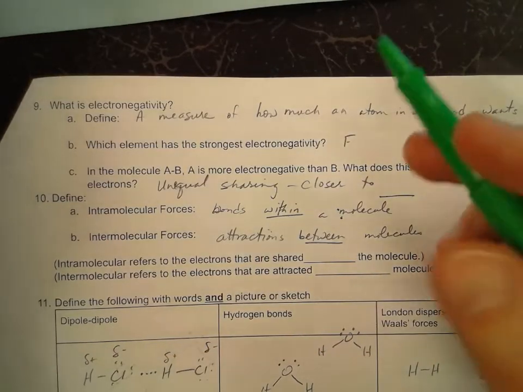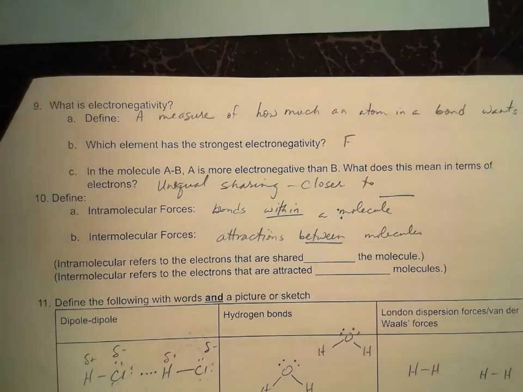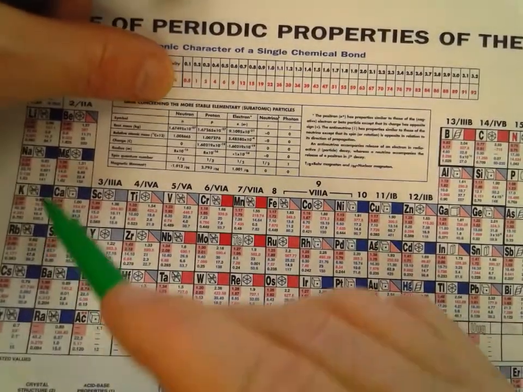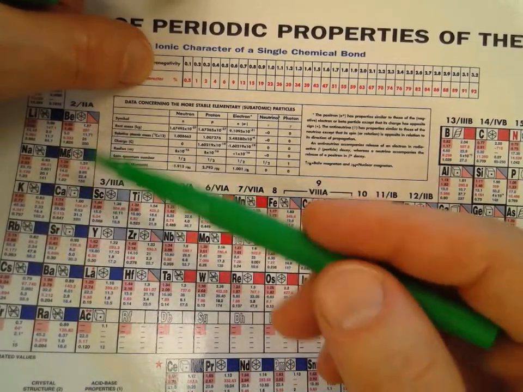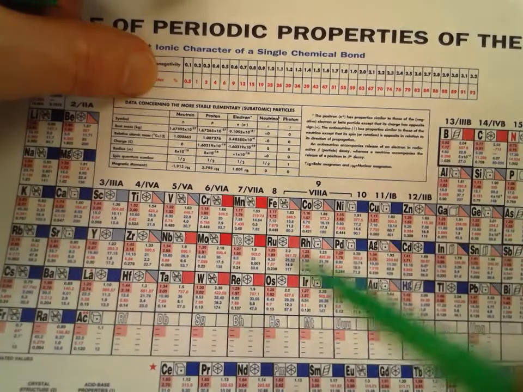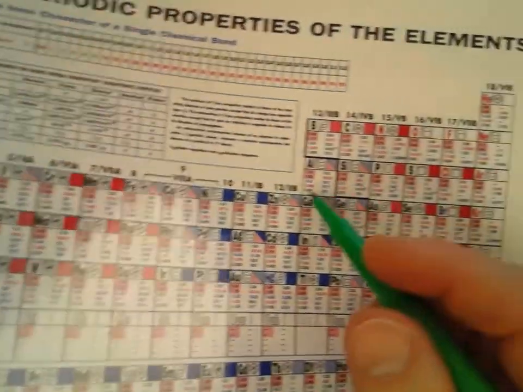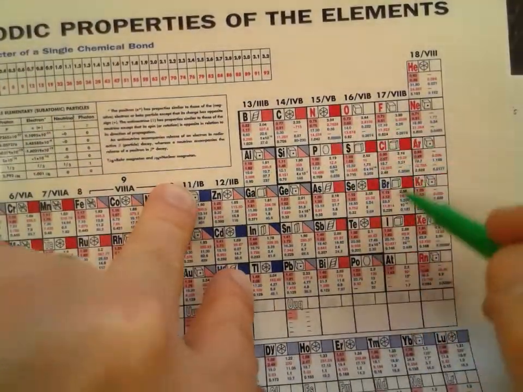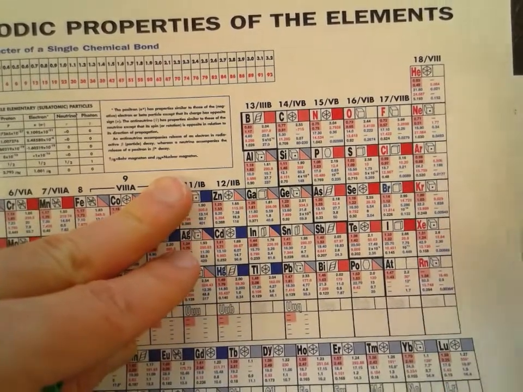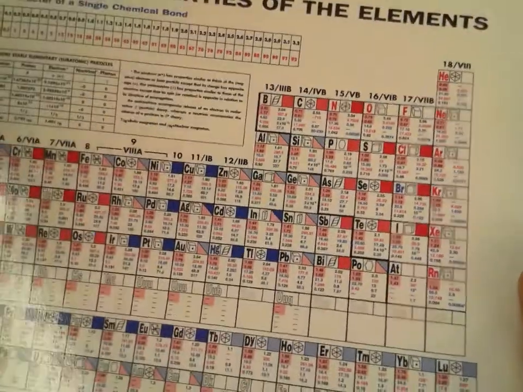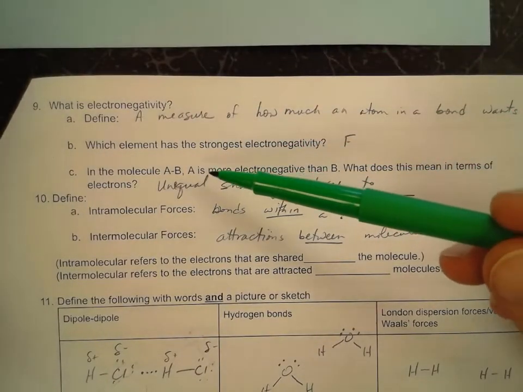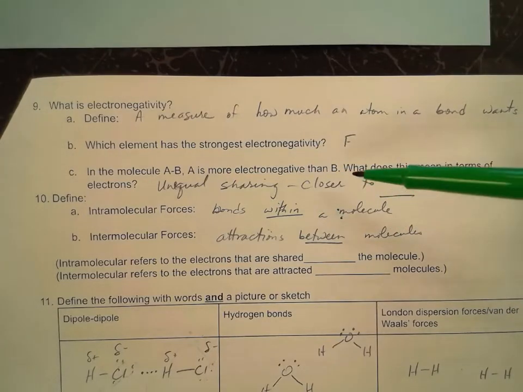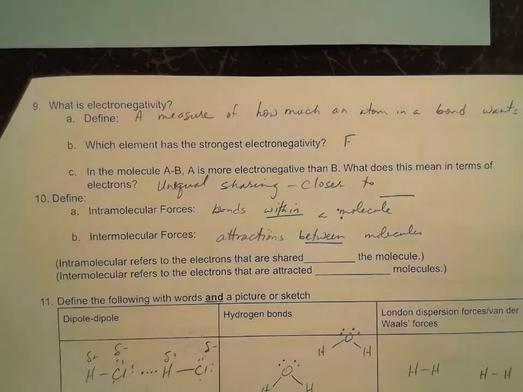Of all the elements on the periodic table, fluorine is the most. So again, the trend is these are going to be very low, oftentimes under 1 or low 1s here, moves over usually under 2 here, and then over here is where the electronegativity gets larger, but fluorine is the one that is the most electronegative. So if we have molecule AB and A is more electronegative than B, that just means unequal sharing, and it's got to be obviously closer to A.